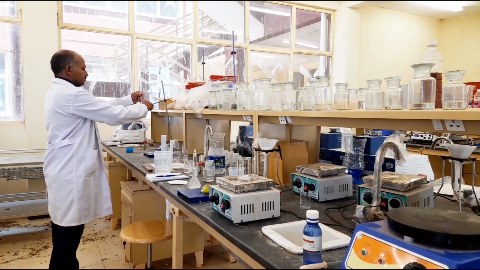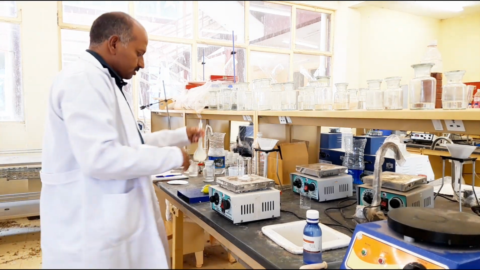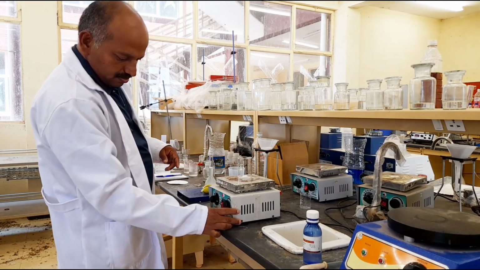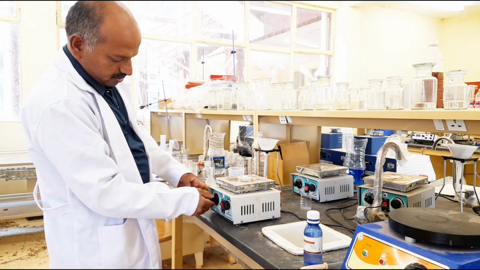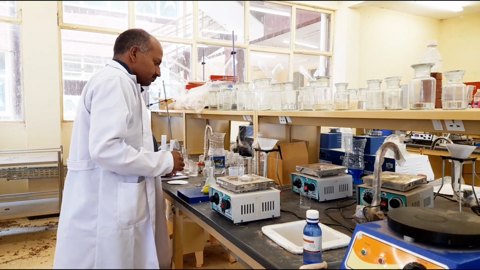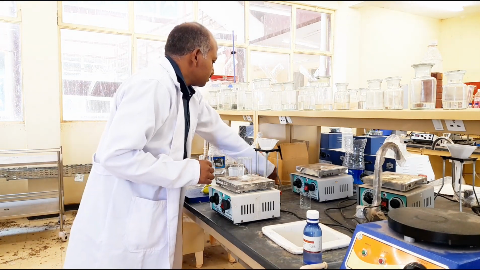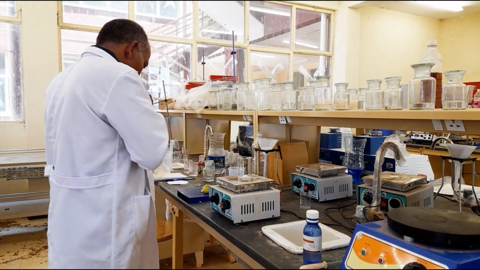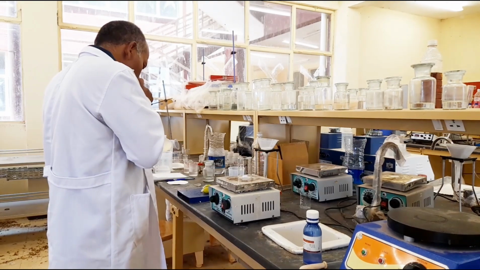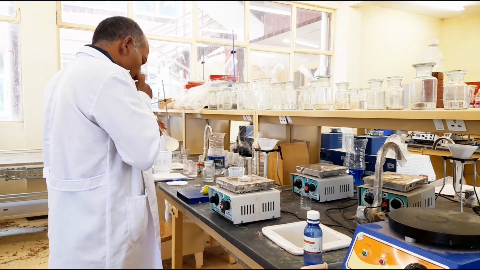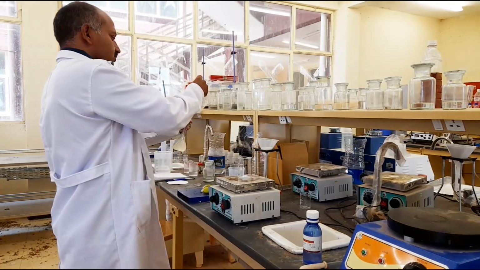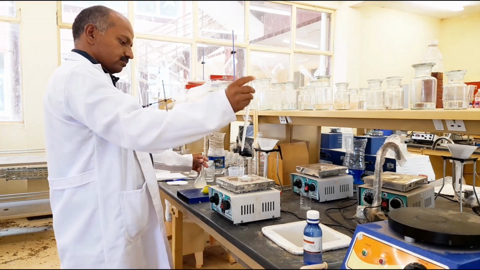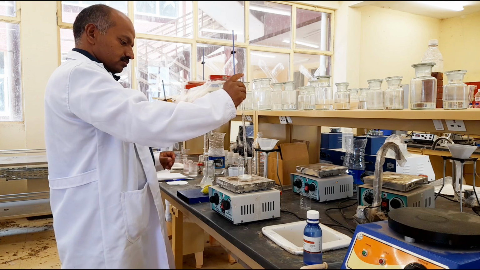Now I will take this solution, 10 ml, into this beaker containing the magnetic stirrer. This is the magnetic stirrer instrument, which is ready. Now I will take 10 ml of this into the beaker. This is 10 ml.